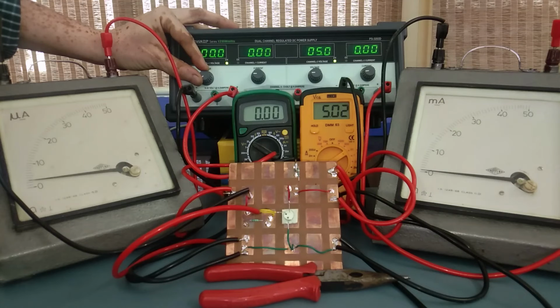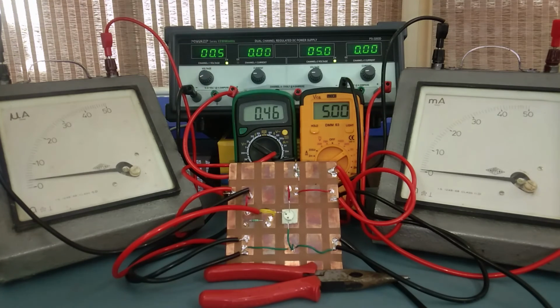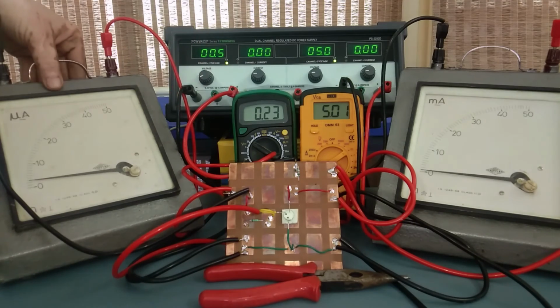We will increase. Now you have to be very cautious here. I am very specific to that 0.4 volt. Now you can find here that earlier when the VCE was 0 and when we had applied 0.46 volt, there was some current that we could read from the microammeter, but now there is no current.